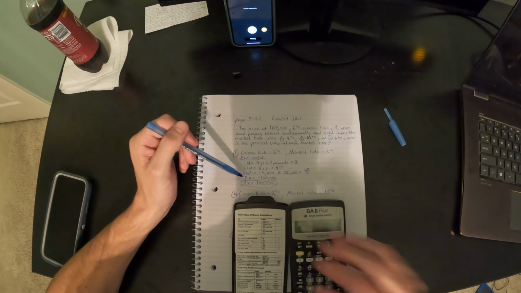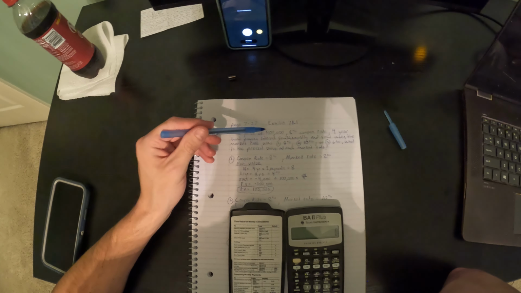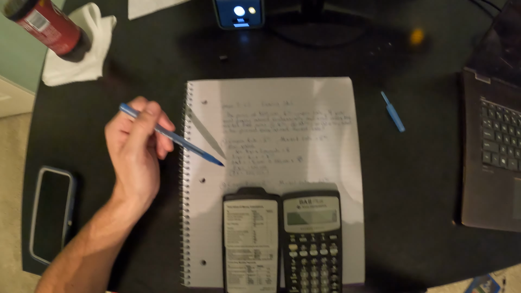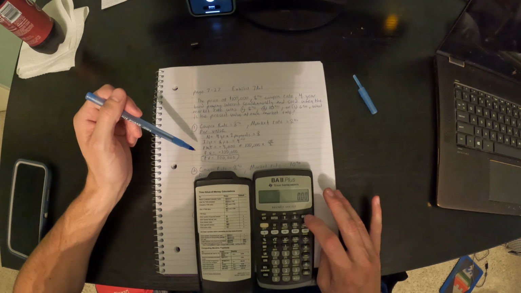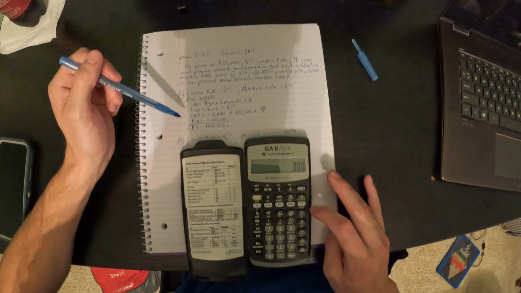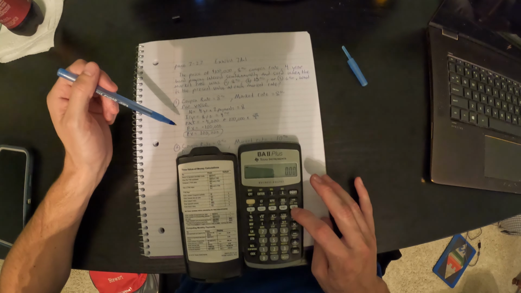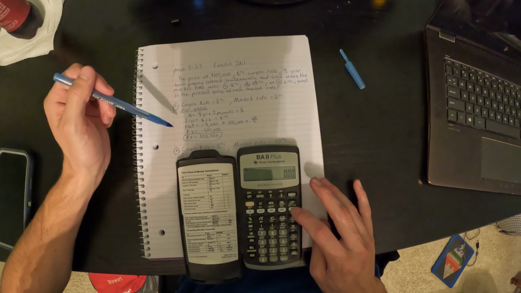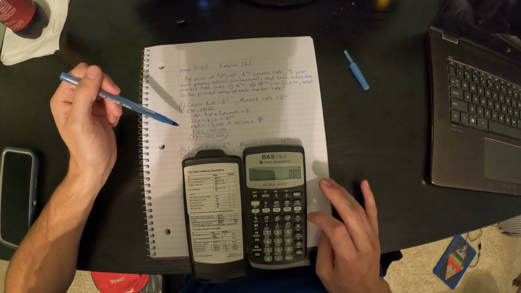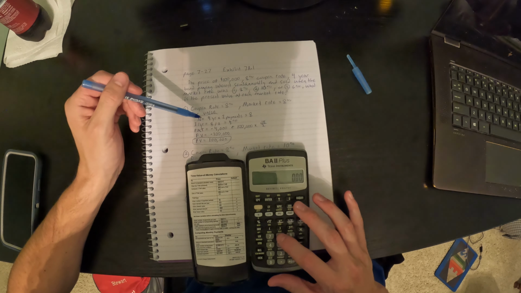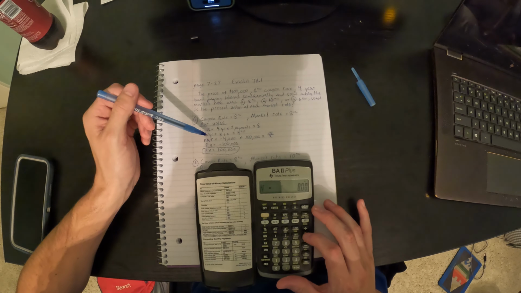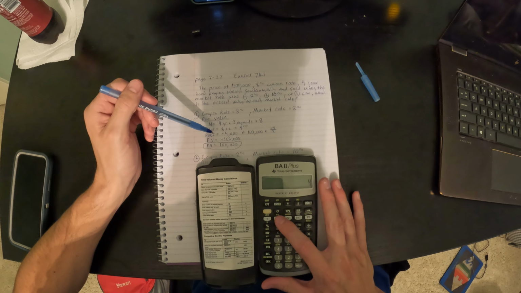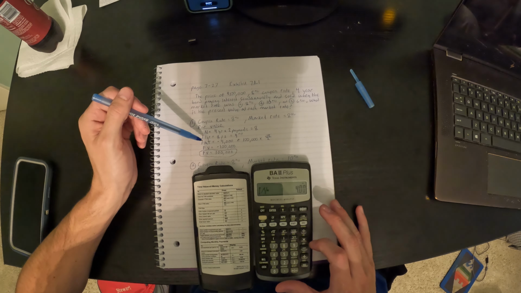And then FV is the future value, so that's the value we're given up here, which is 100,000. Now the first thing you do, turn your calculator on, hit second, and then FV, because the second function on that is clear. Then hit 8 for N, hit N, and it stores it. Then 4 for I/Y, the interest rate per year.